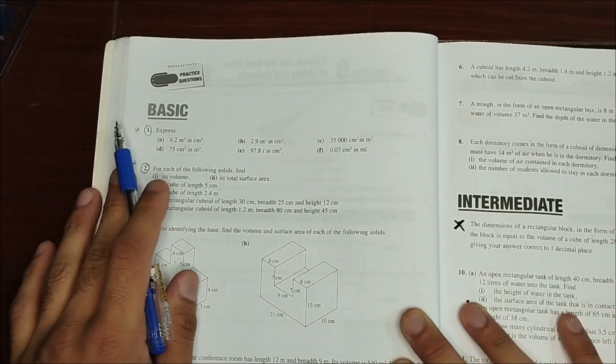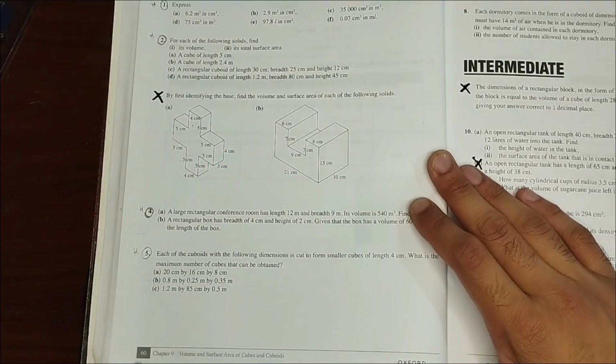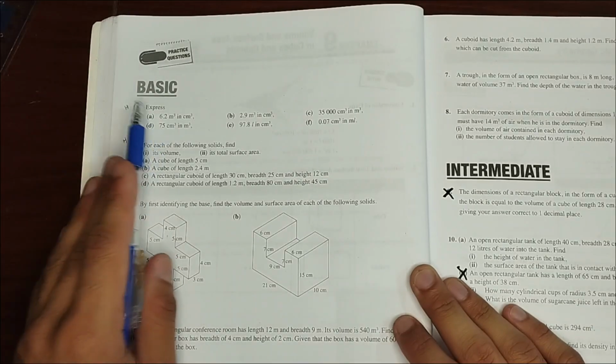Bismillahirrahmanirrahim. This time we're going to be dealing with workbook questions related to chapter number 9. This is on page number 60 and 61 basically. Yeah, we have basic questions.